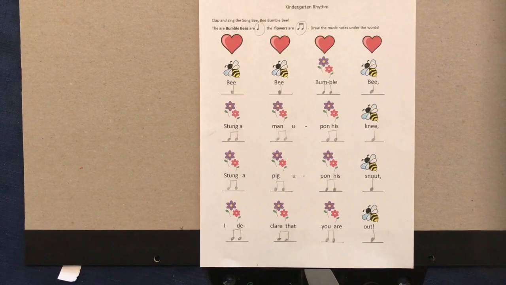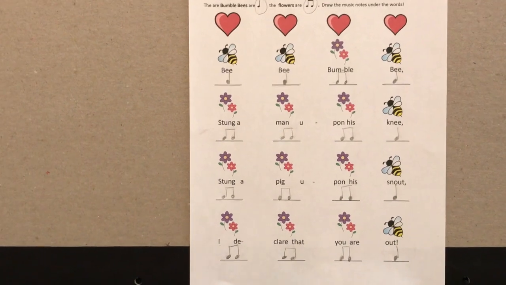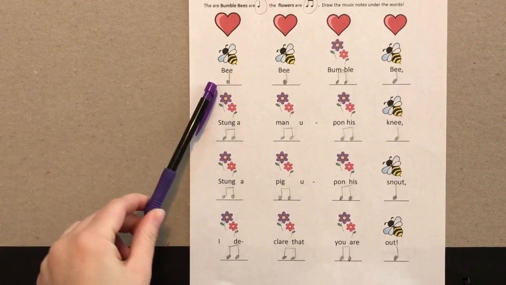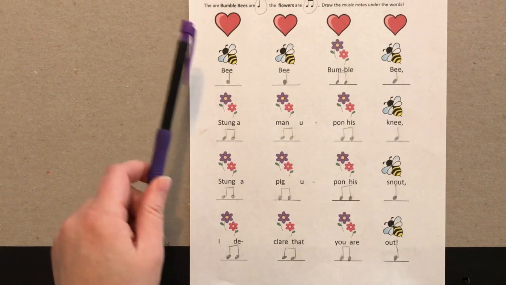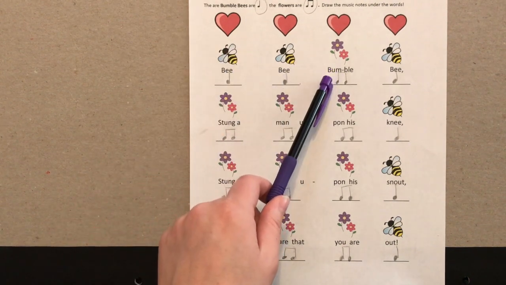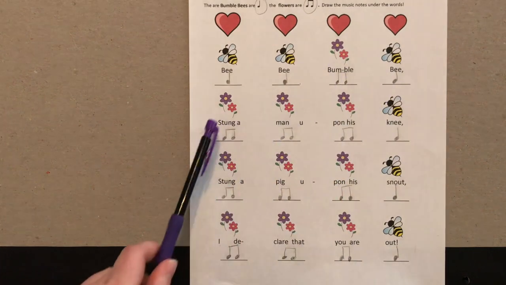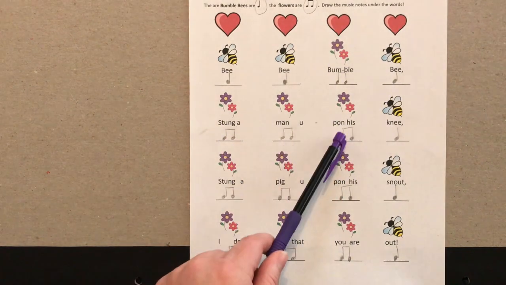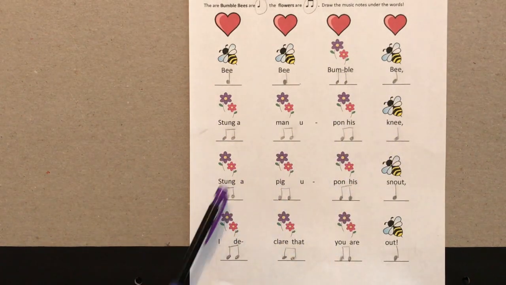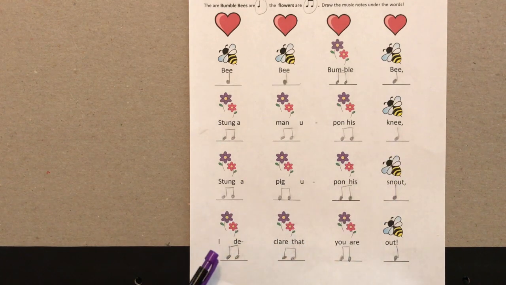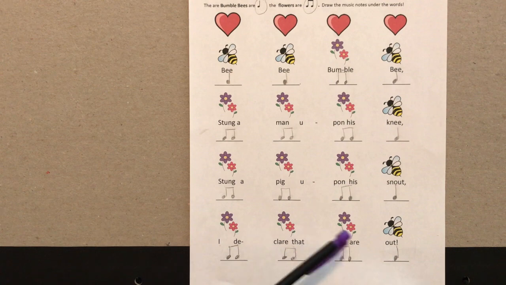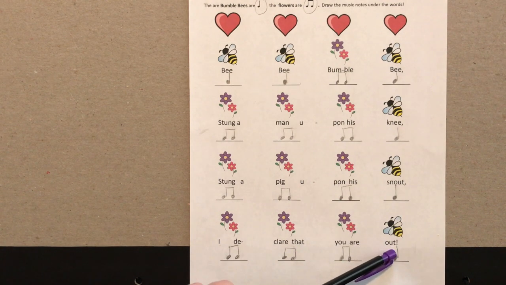So boys and girls, we're going to do some reading together. Let's read our tas and tts together. Ready, go. Ta, ta, tt, tt, ta. Tt, tt, tt, tt, tt, tt, ta.